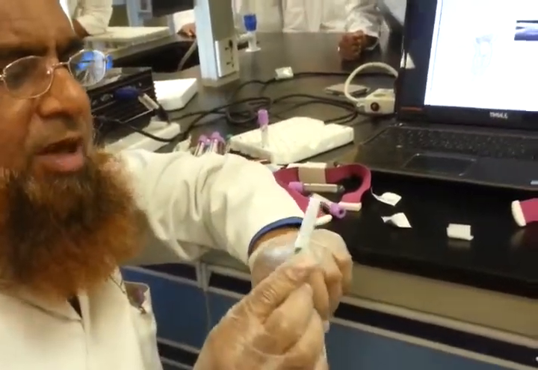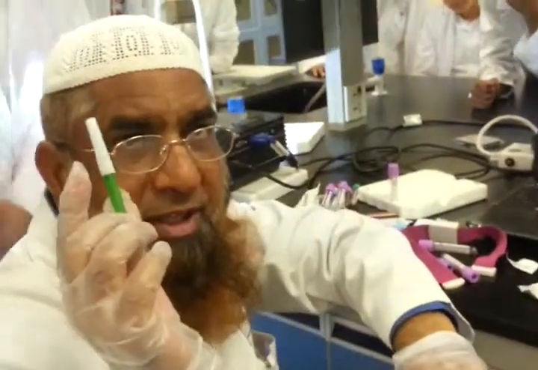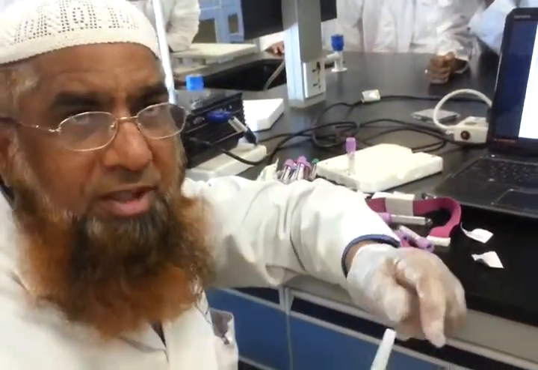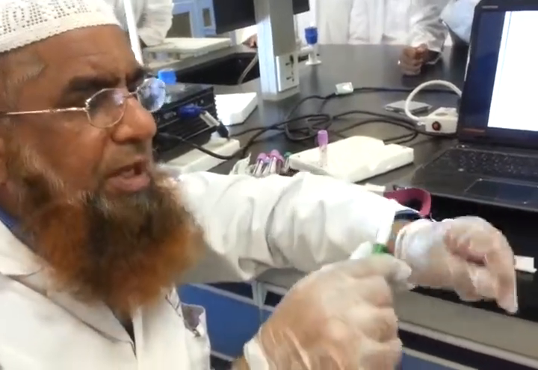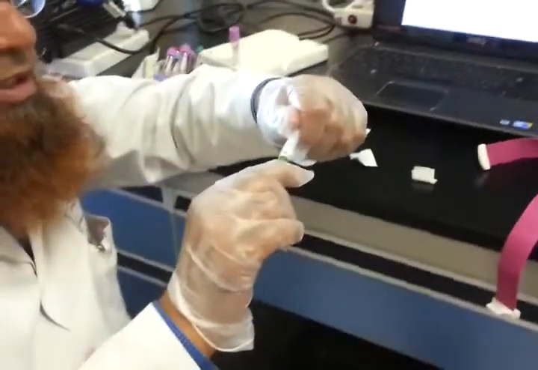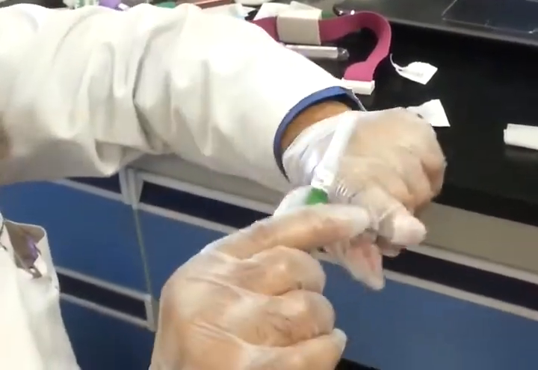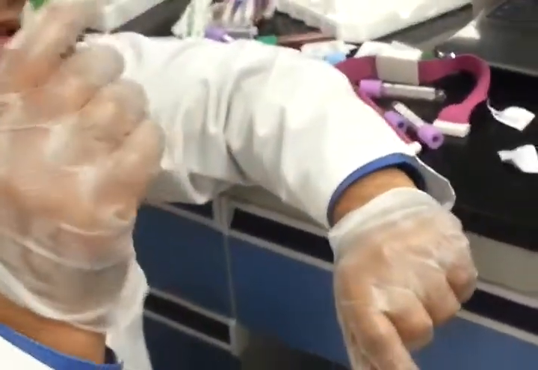This needle, this small seal, this paper should be intact. If this is already broken, don't use this. Maybe it has already been used. Now you will break it like this, like twist this. This seal is broken. If you have broken this seal, this means this is unused, so this is sterile.